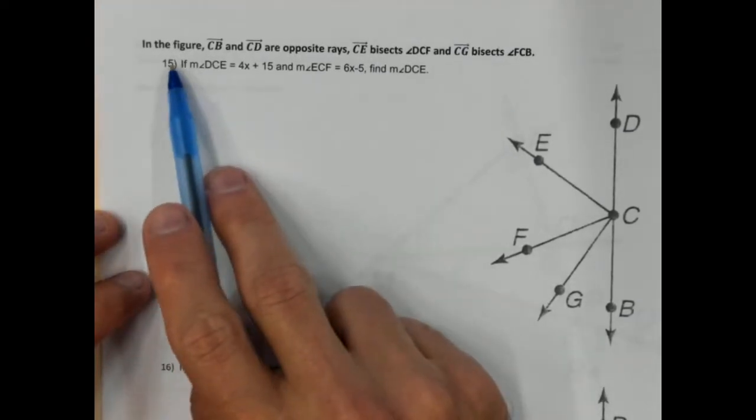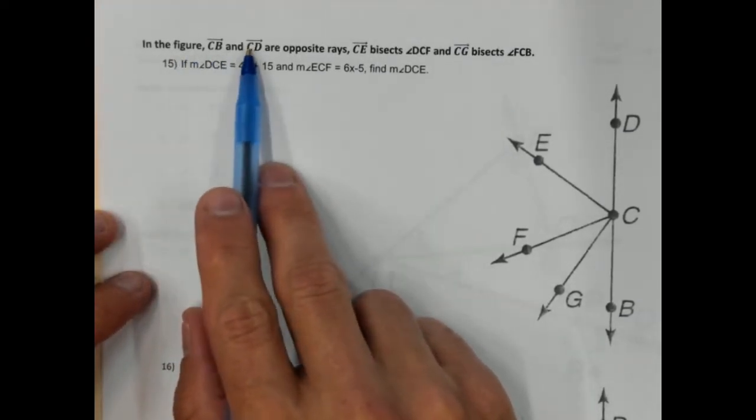So, okay, we see it that way? Yeah, here we go. Let's check out the notation here. So we have in the figure rays CB and CD. Okay, these are opposite rays, therefore they form a straight angle. In other words, they form a line.